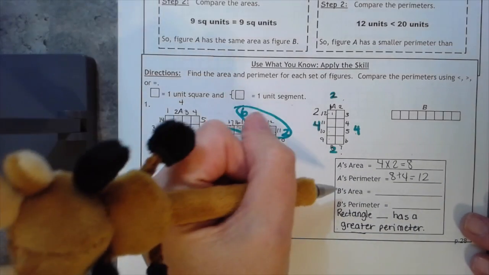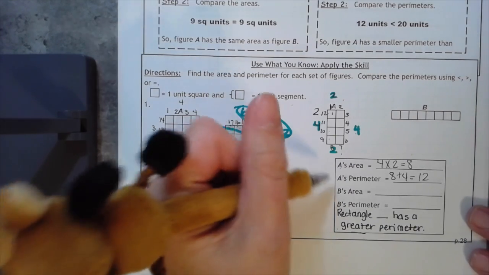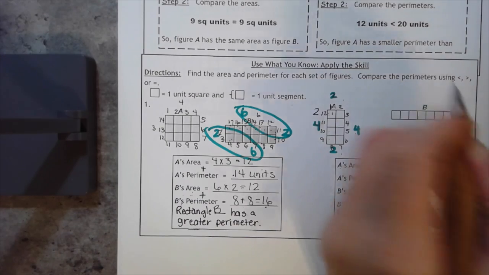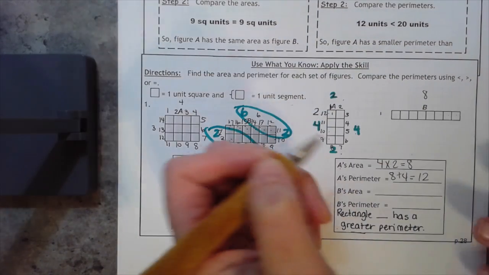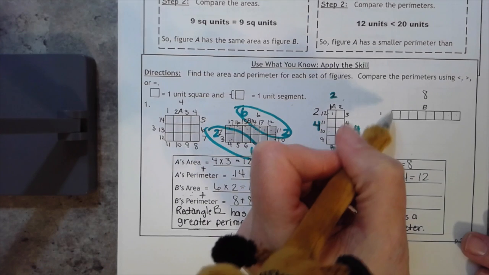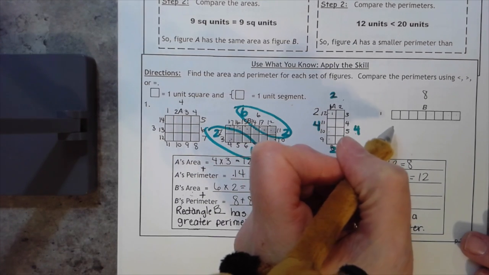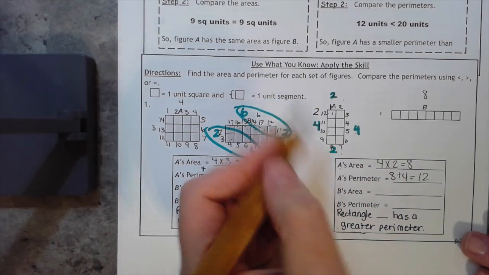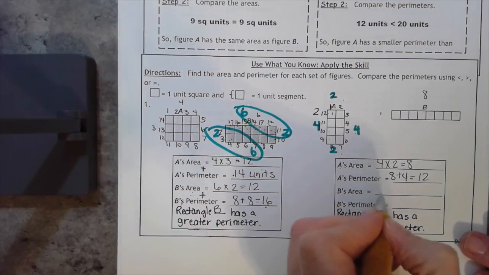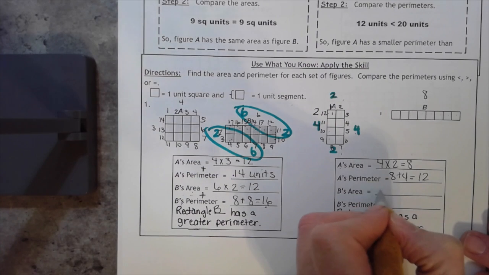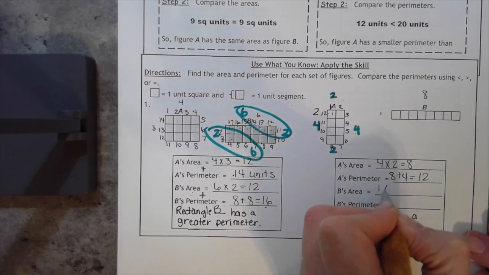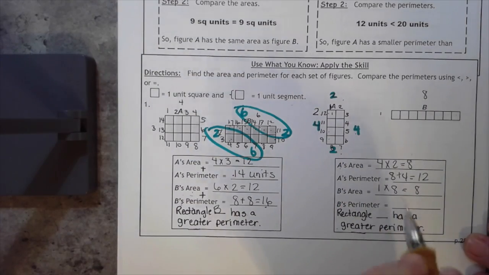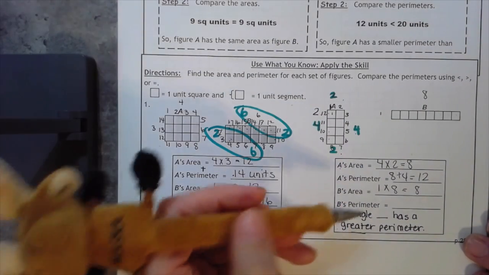Now it's time to calculate rectangle B's area. So I'm going to count across. 1, 2, 3, 4, 5, 6, 7. There's 8 across, and there's 1 down. See, this is just 1 square. If I'm counting down, this one was 4 squares going down. This one's only 1. So I'm going to take 8 times 1 or 1 times 8. It won't matter. I'll get the same product. So it has an area of 8 square units. Okay, so the areas are the same.